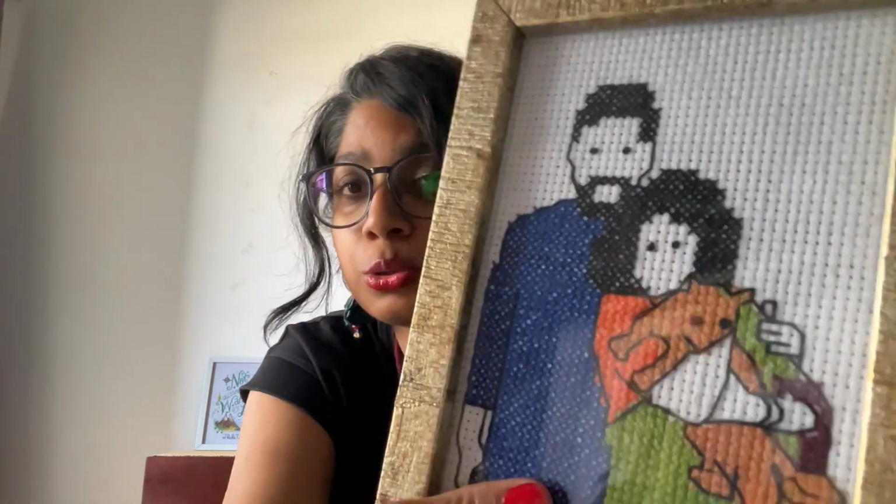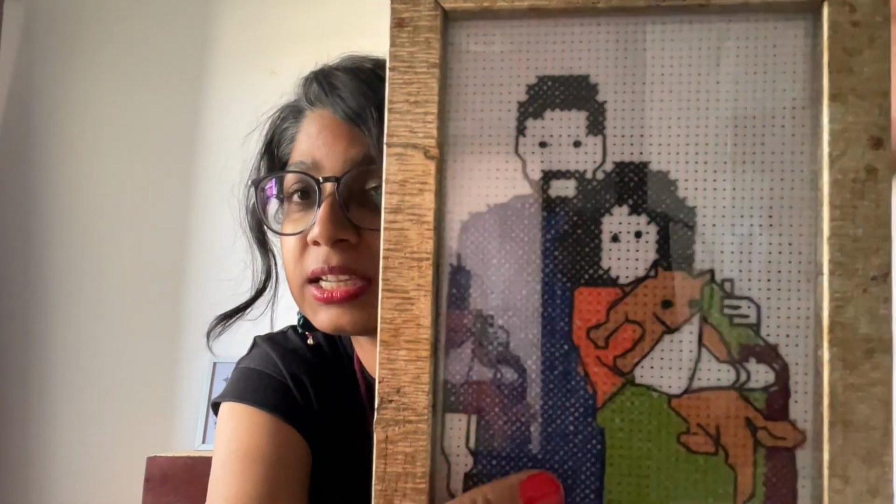Like I often use French knots for eyes, and you could explore a lot of other embroidery stitches too as part of your cross stitch. But to start with, these are the only stitches that you need to know, and they are pretty simple. So let's just see how to make these stitches.